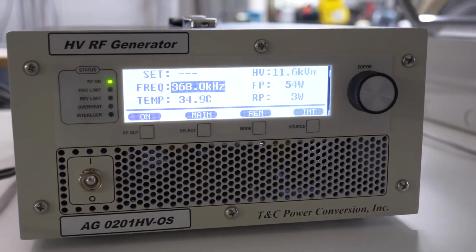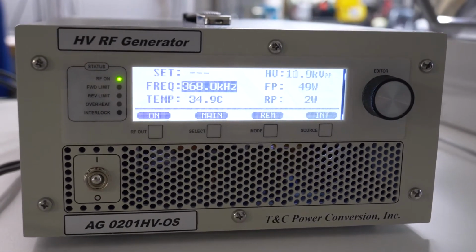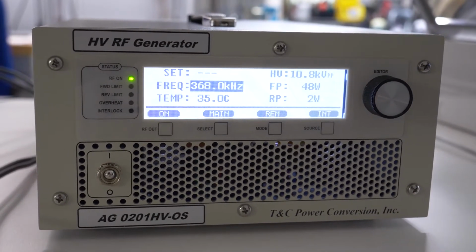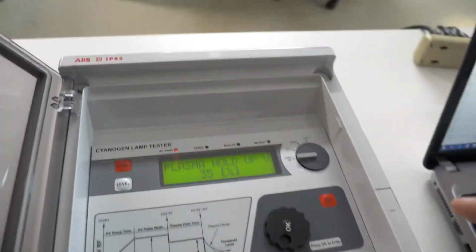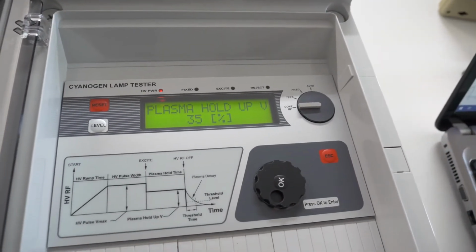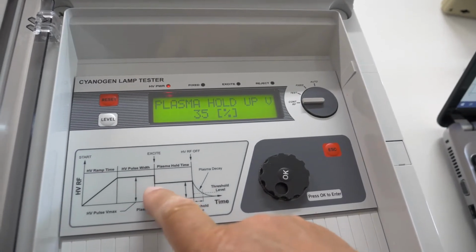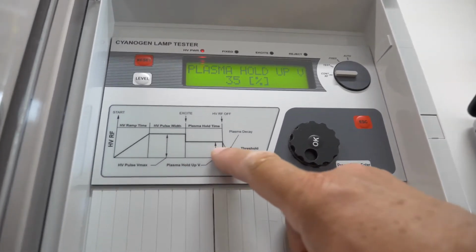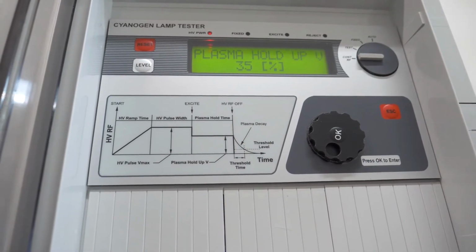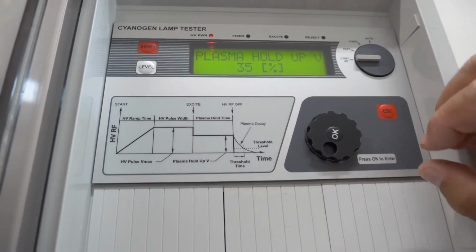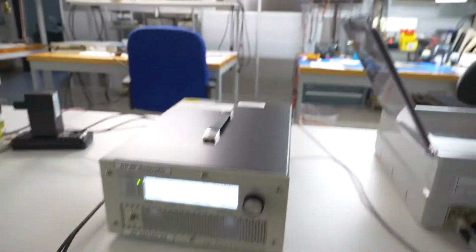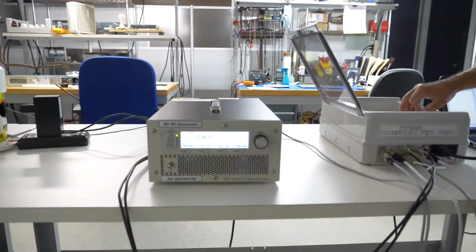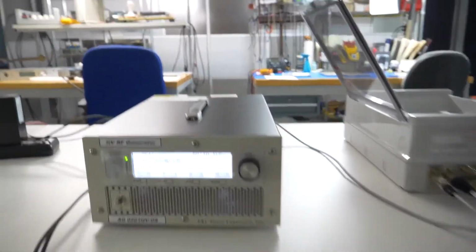So the level that I have originally selected, 35%, is the best, as I remember, and I'm coming back to this level. So with this level set, that represents this section of the process, my voltage will stabilize the plasma in the lamp and will be the best to take the measurement.